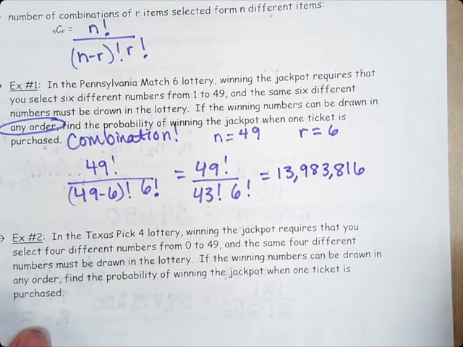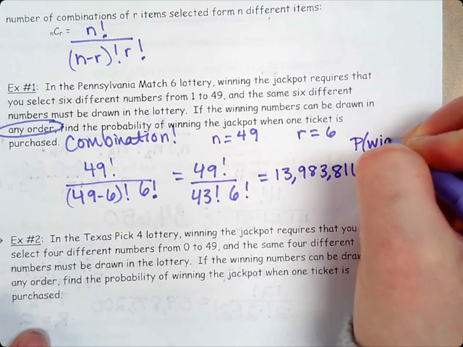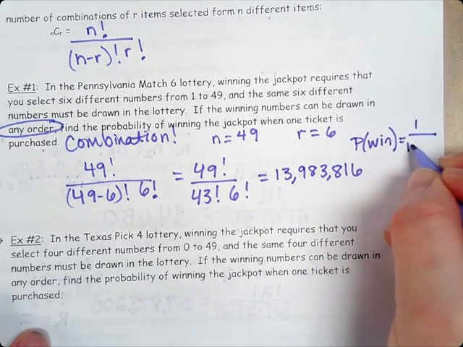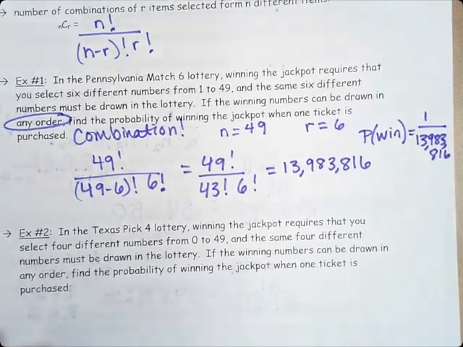And we want to know the probability, right? So P of win is 1 in that: 13,983,816. Didn't have enough room there.